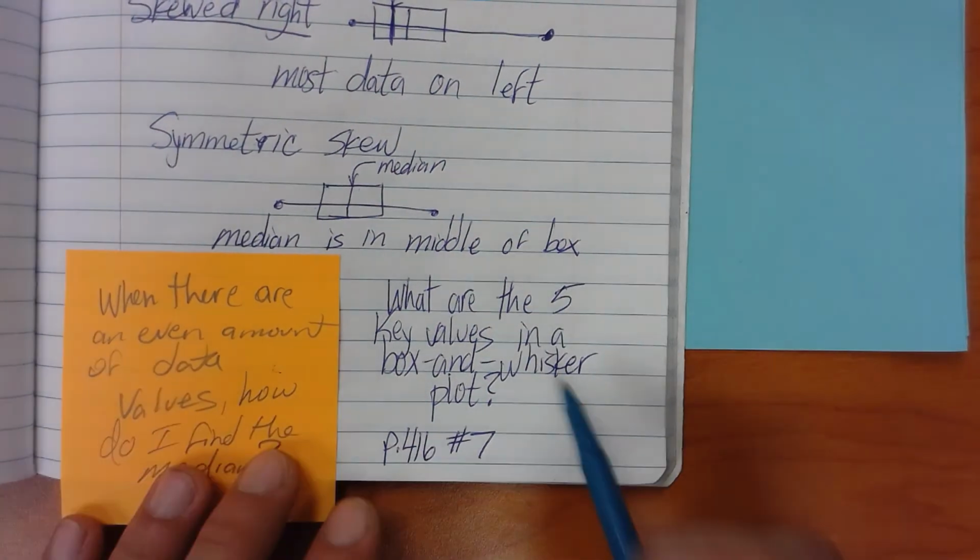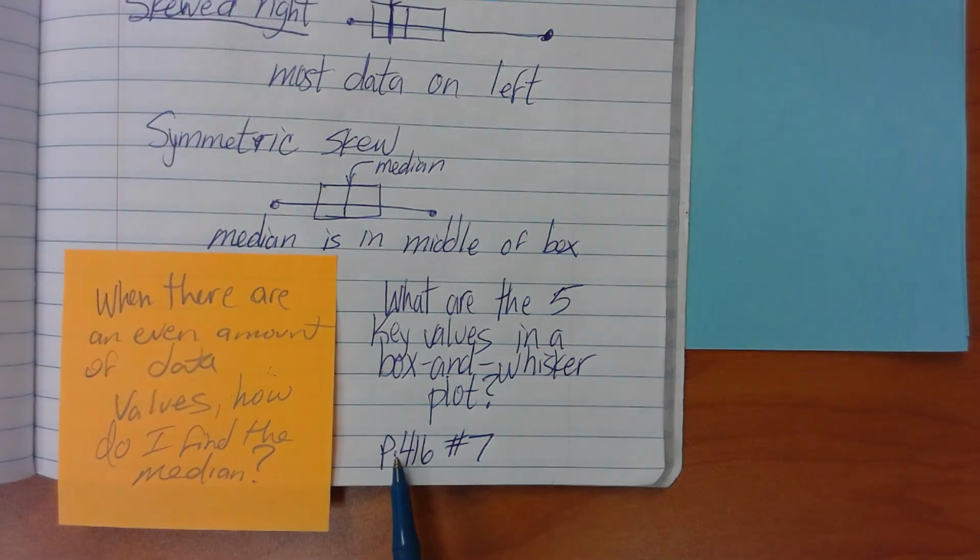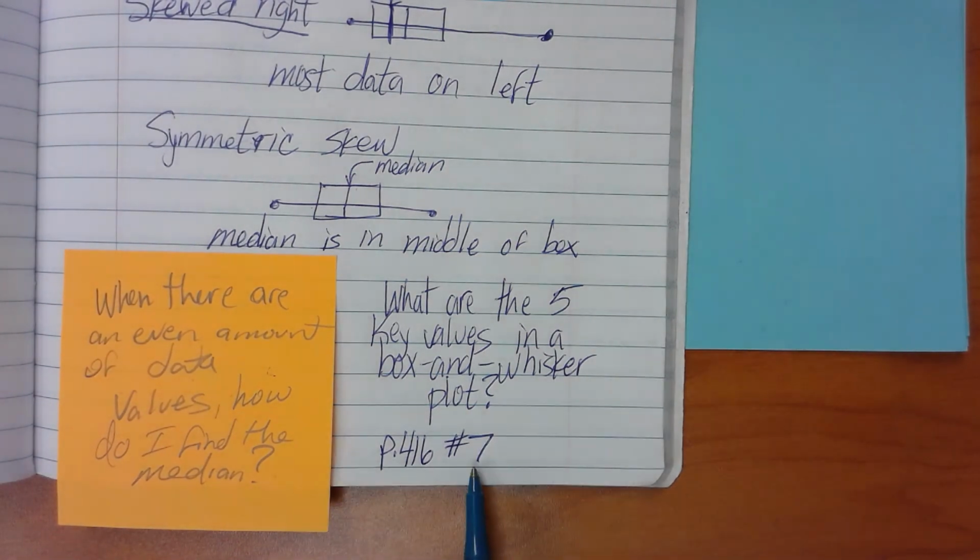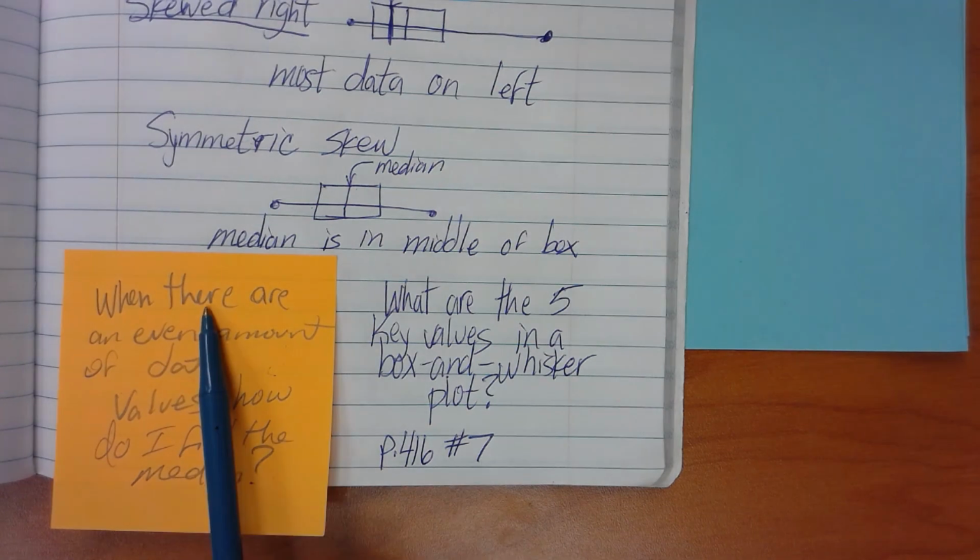I want you to create a box and whisker plot for page 416, number 7, and that's the one you're going to show Miss Russell or Mr. Burns after you answer these 2 questions.